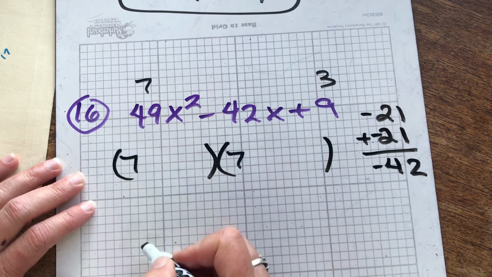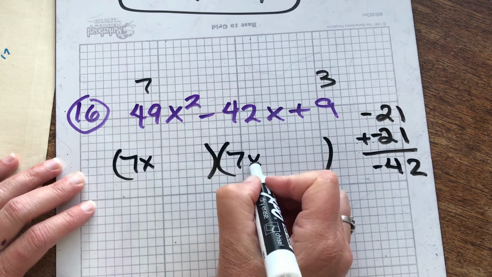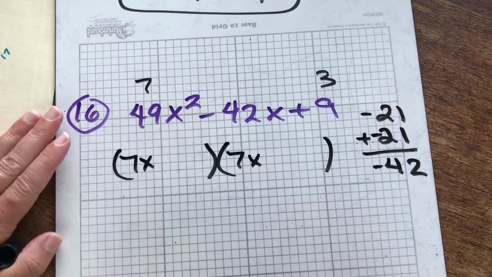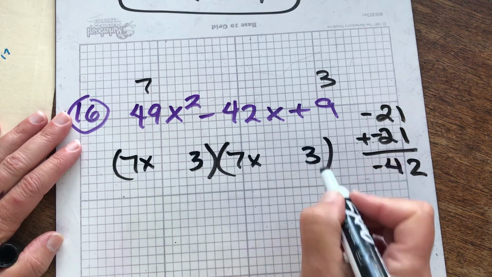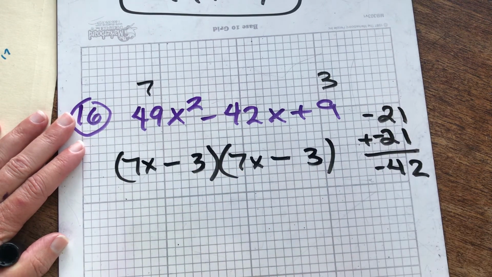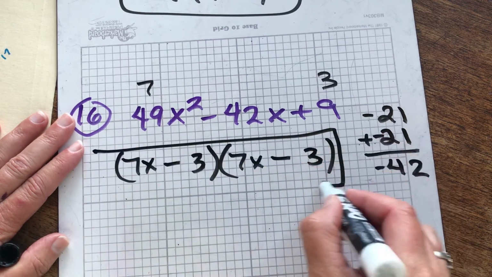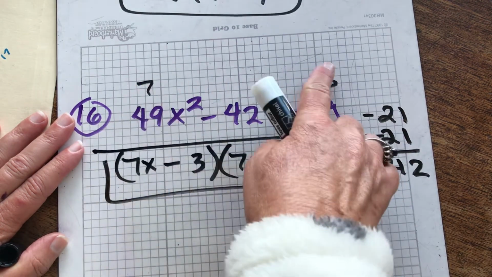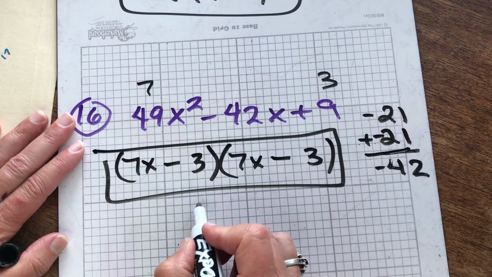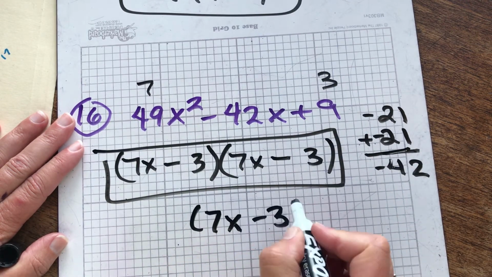So it's 7 times 7, x times x. On the FOIL, these multiply to give you the front. 3 times 3 gives me that 9 in the back, but I know they're going to be double negative. So this is your answer. You're done. You showed all the work needed to prove that you actually did your work, or you could, of course, write your answer this way.